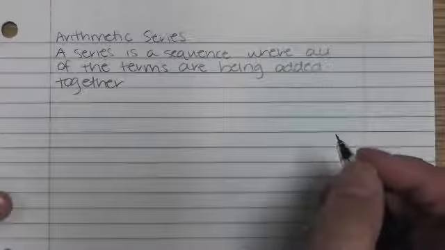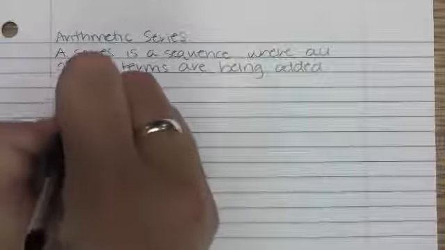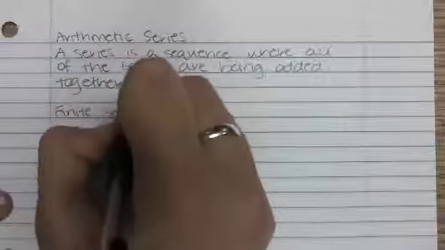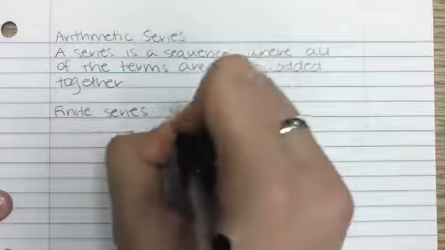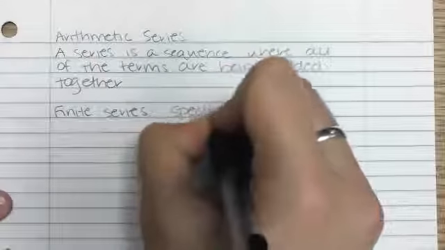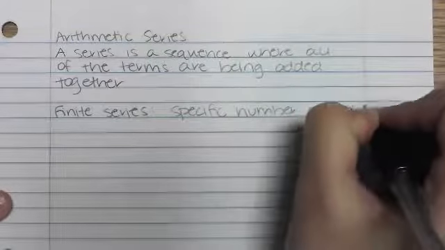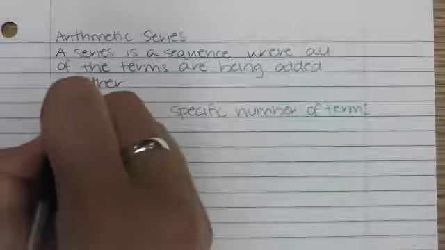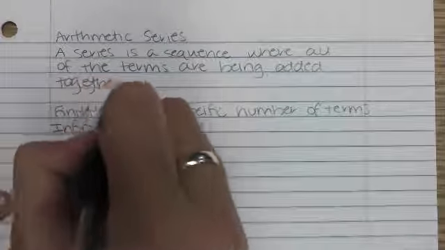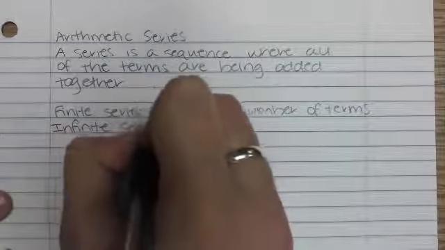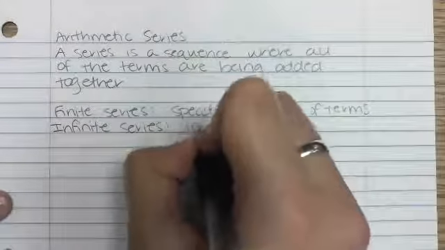So we have two types of series that we're going to look at. First, we're going to look at finite series. A finite series has a specific number of terms. And an infinite series has infinitely many terms.